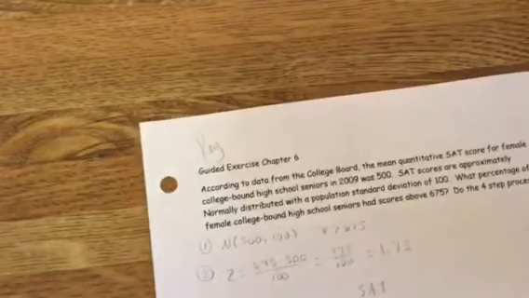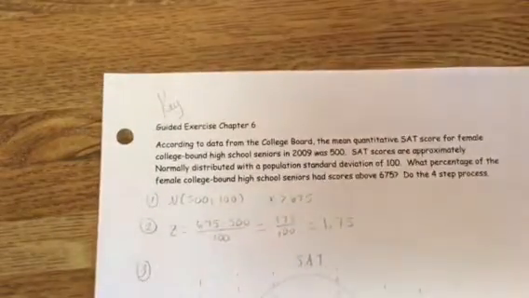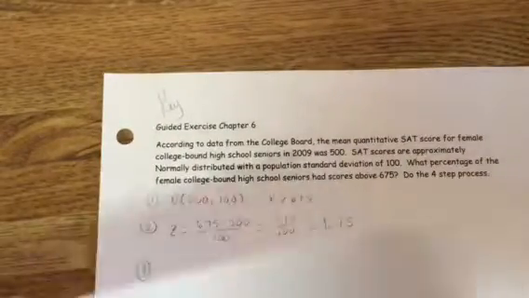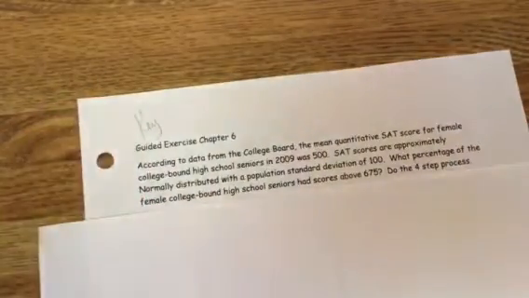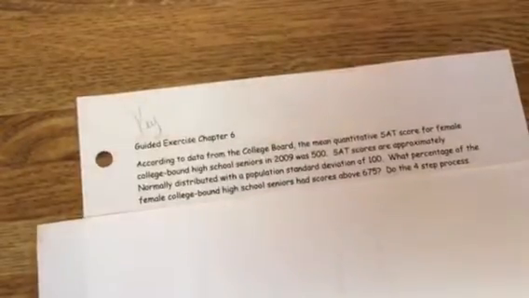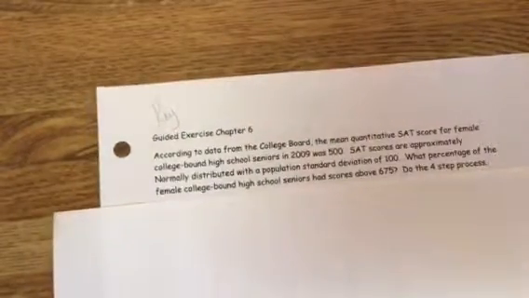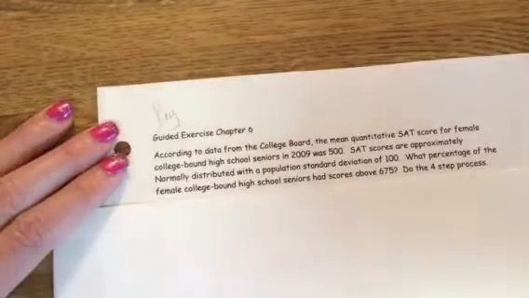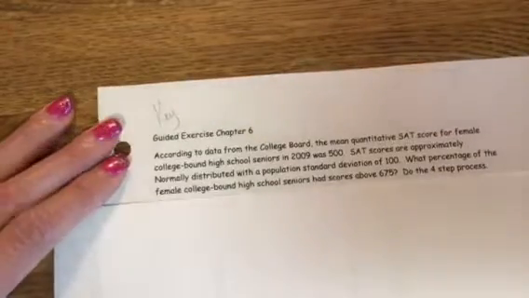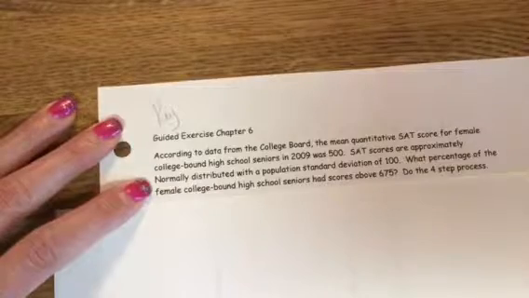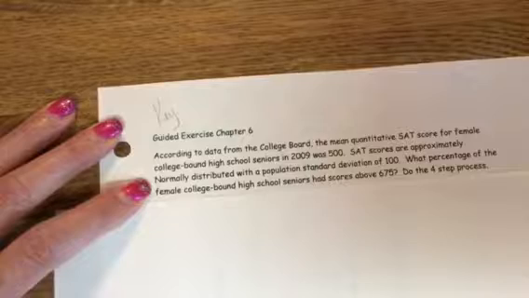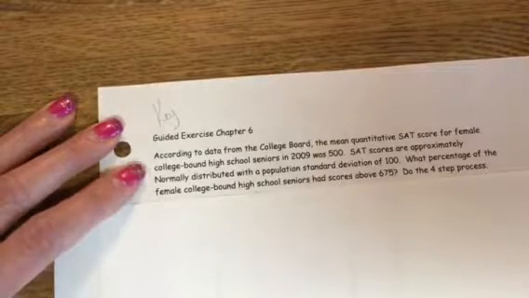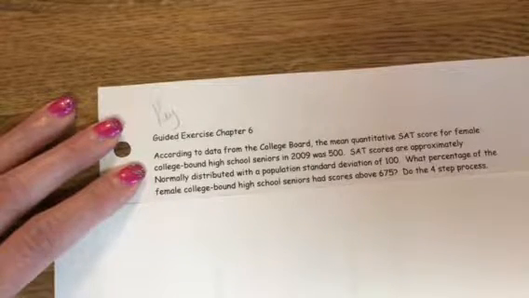And so if we take a look at this, here's a 4-step problem that I want you to do. According to the data from the College Board, the mean quantitative SAT score for female college-bound high school seniors in 2009 was 500. The SAT scores are approximately normally distributed with a population standard deviation of 100. What percentage of female college-bound high school seniors had scores above 675?